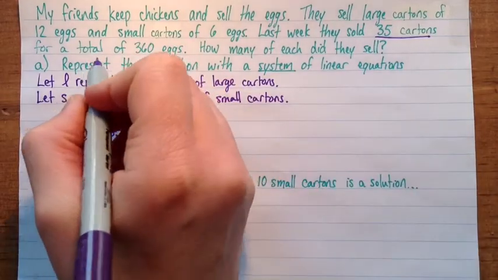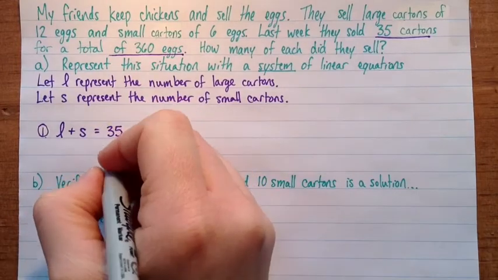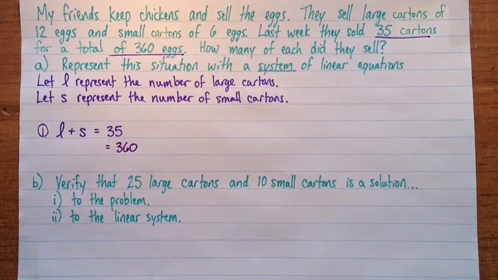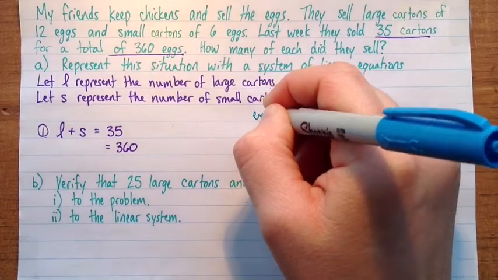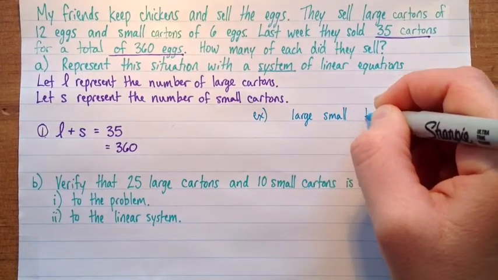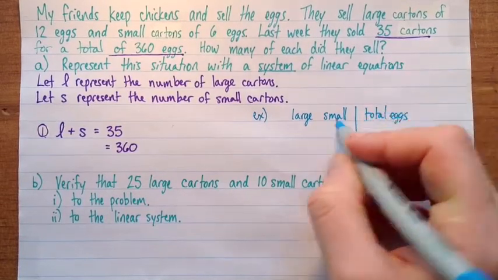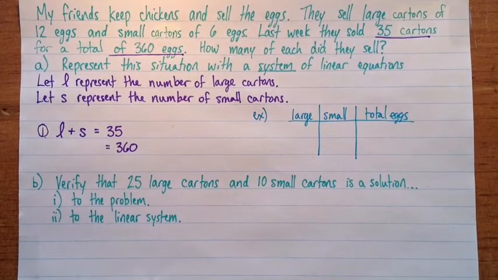Okay, the other information is that there's a total of 360 eggs. Something is going to be equal to 360. Now some of you may know right away, and if you do you can fast forward the next 30 seconds or a minute. But let's just look. I'm going to make a little table over here with some examples. You can always do this if you're not quite sure what the equation should be. Just work on some examples and look at what the numbers are like.